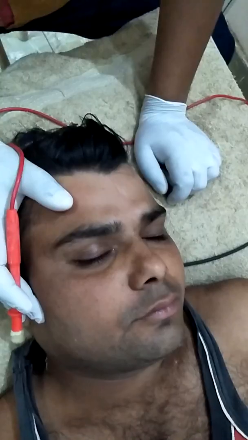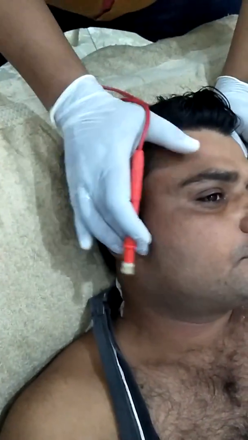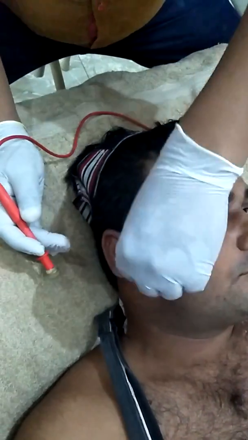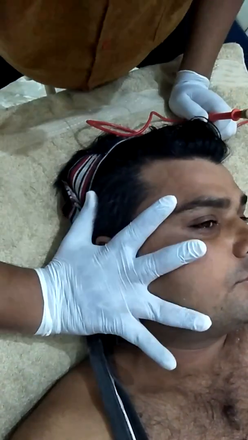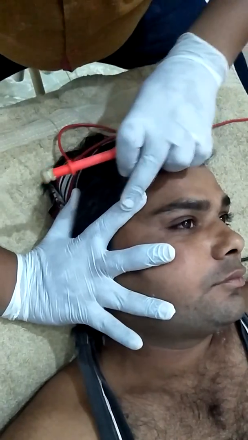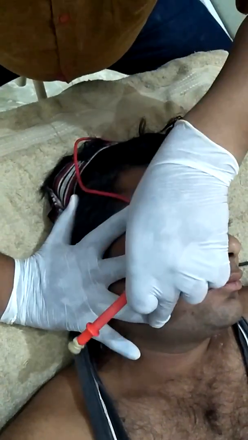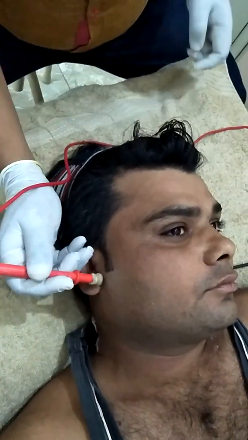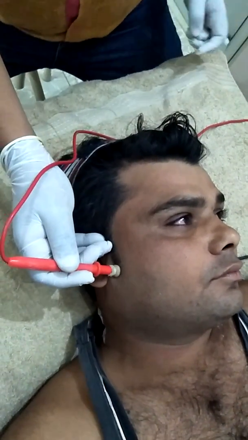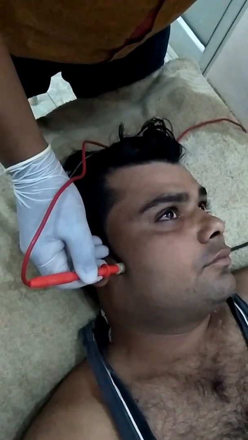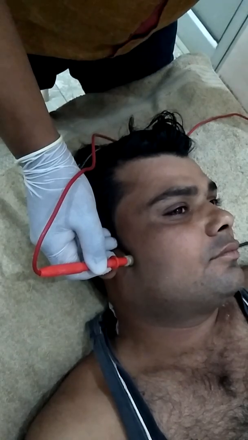These are muscles of the facial nerve. This is the root of the facial, seventh cranial nerve, which supplies in three branches like this: mentalis, zygomatic, and frontalis. When we apply the stimulation at the root area of this nerve, we can see both movements like this.